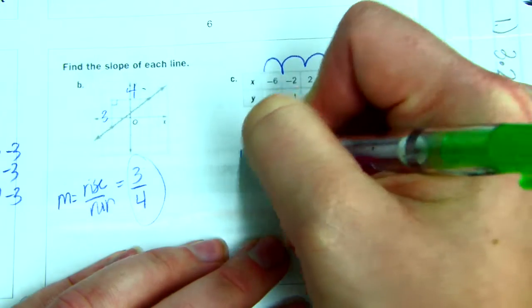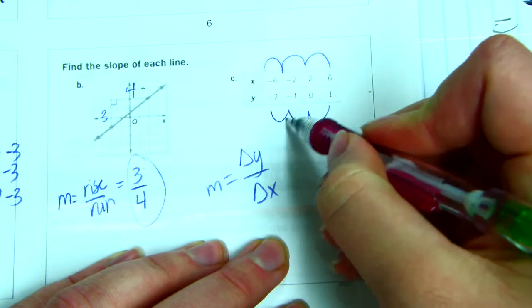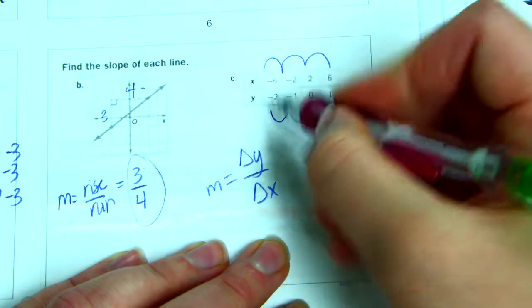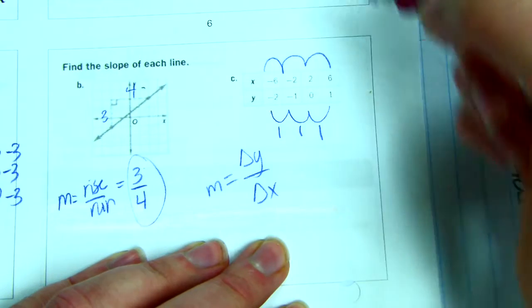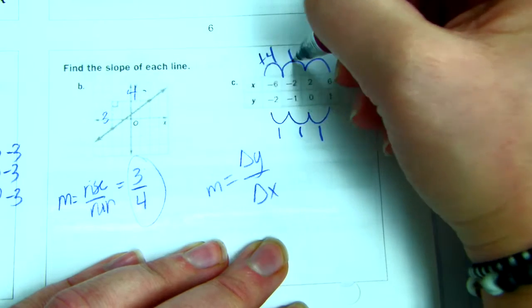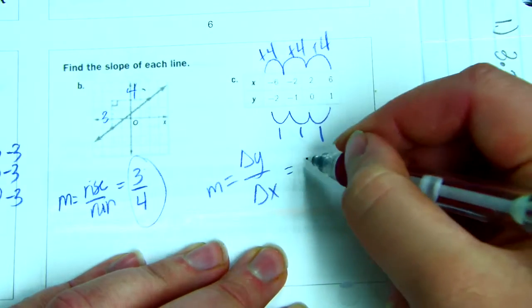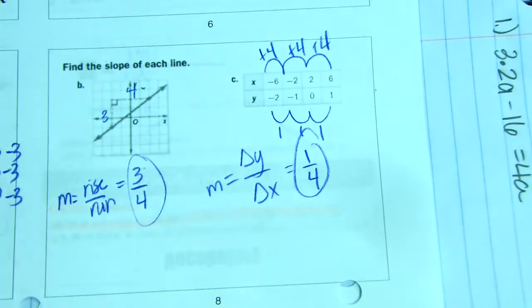This one we've got a chart. So we do our crocodile bumps, and we're going to do change in y over change in x. Y changes 1 every time, increases by 1, and x changes by a positive 4 each time. So y over x, 1 over 4.